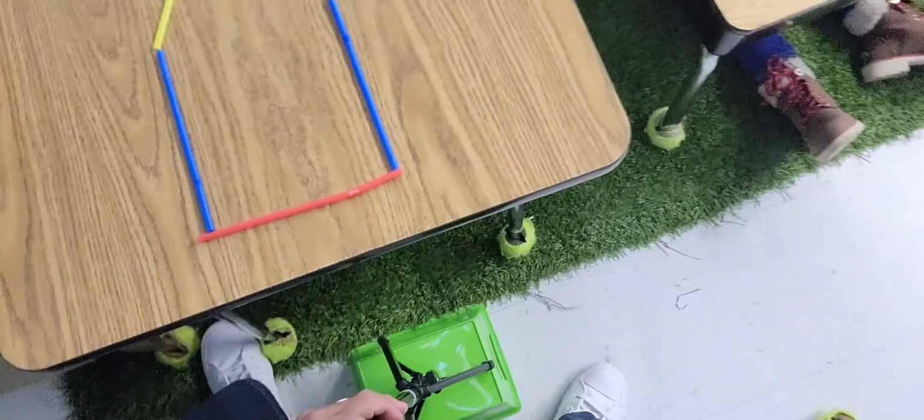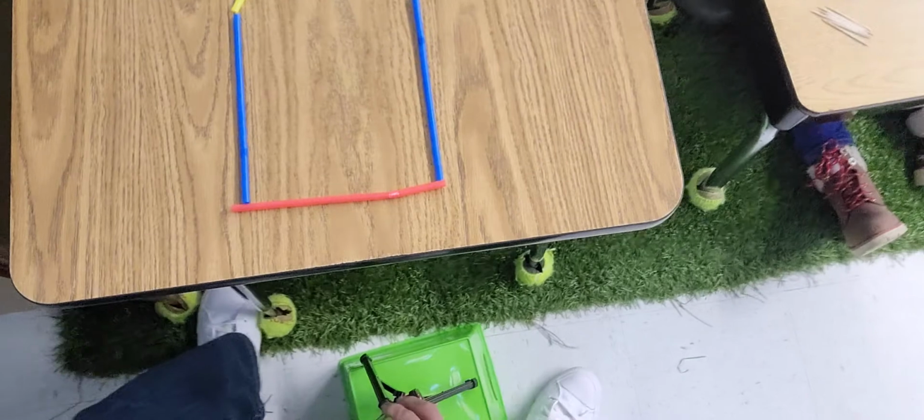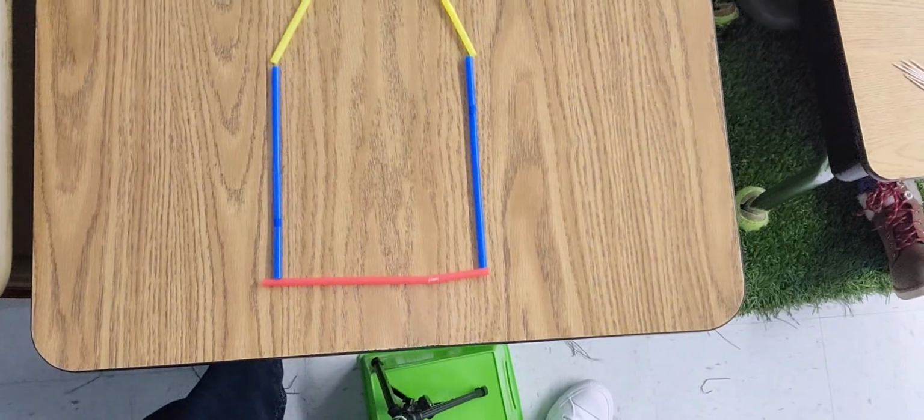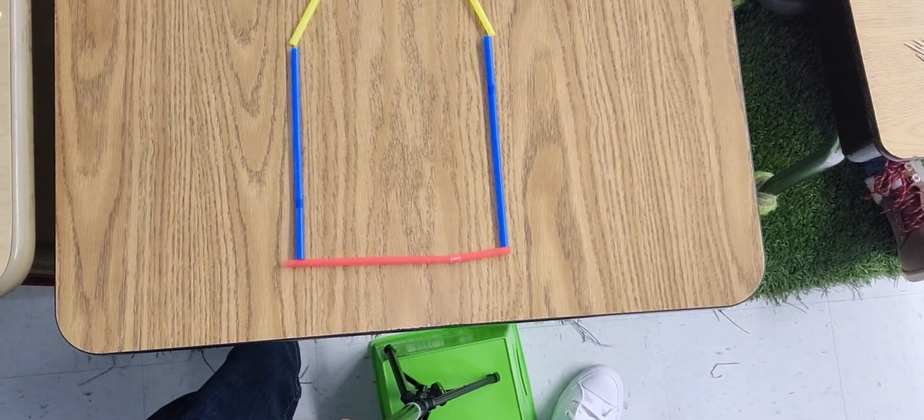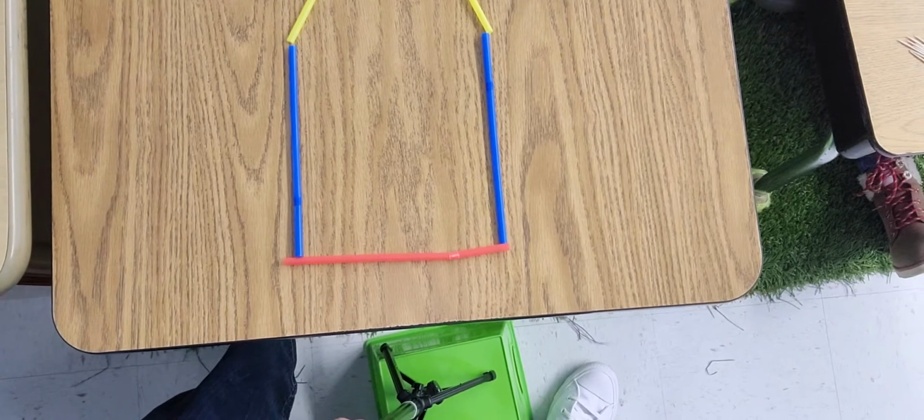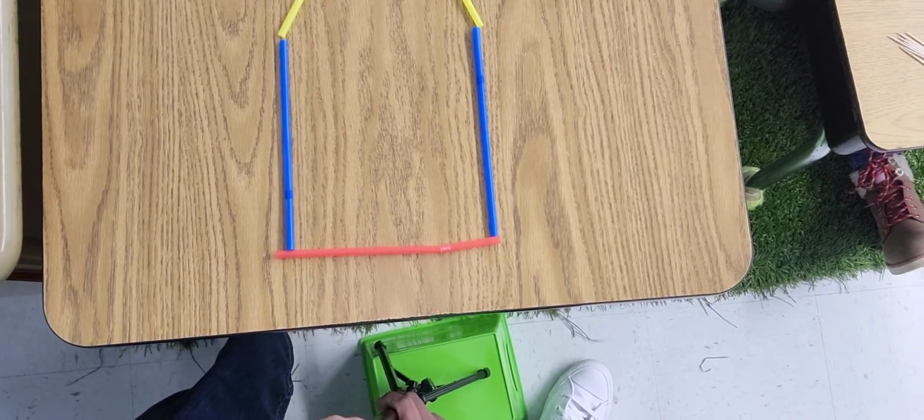Good. Okay. Does this have any parallel lines? Yes. How many pairs of parallel lines does this have? 1 pair? 2 pairs? 3 pairs? Point to the lines that you think are parallel.